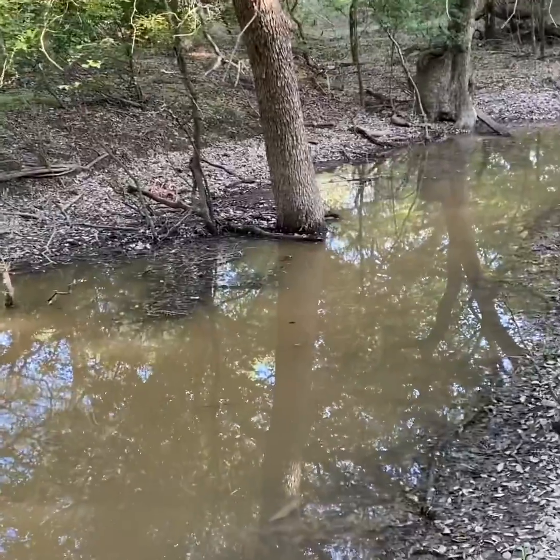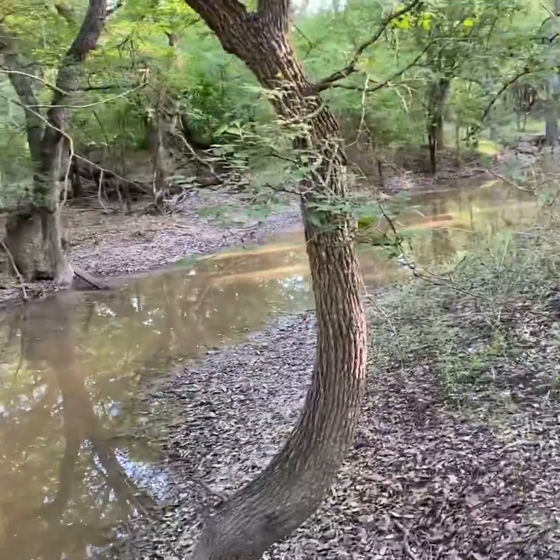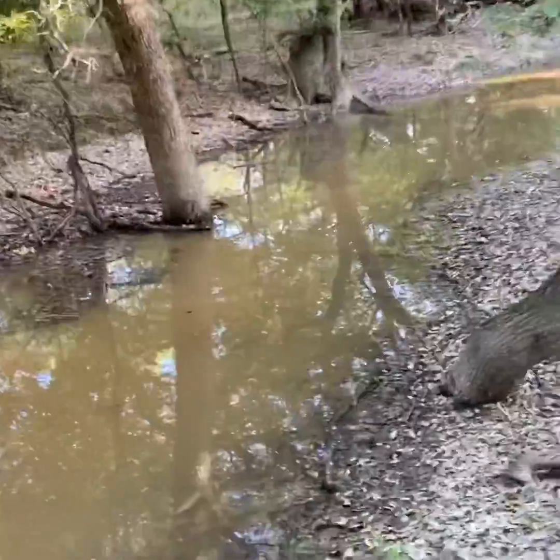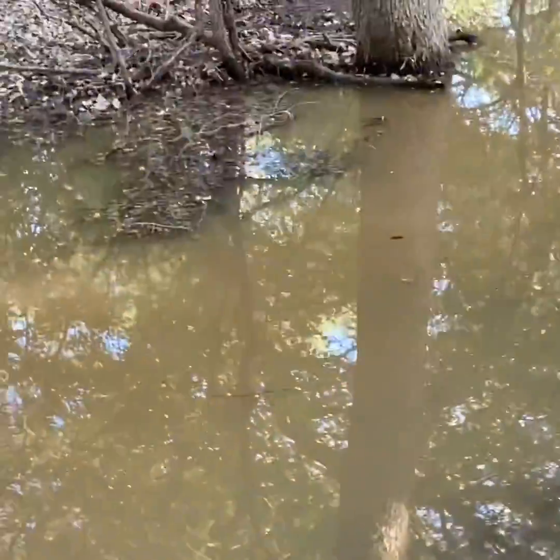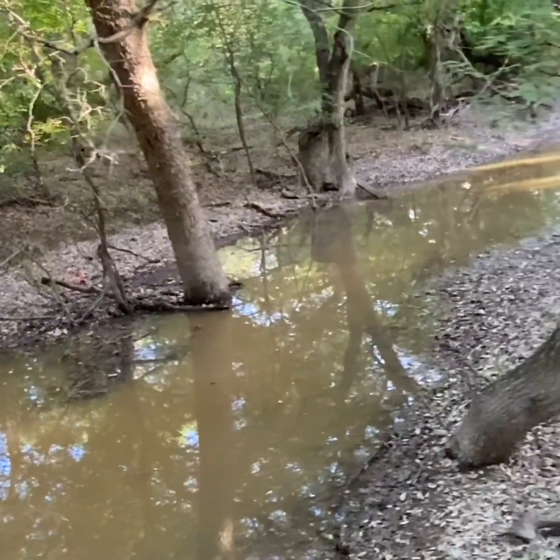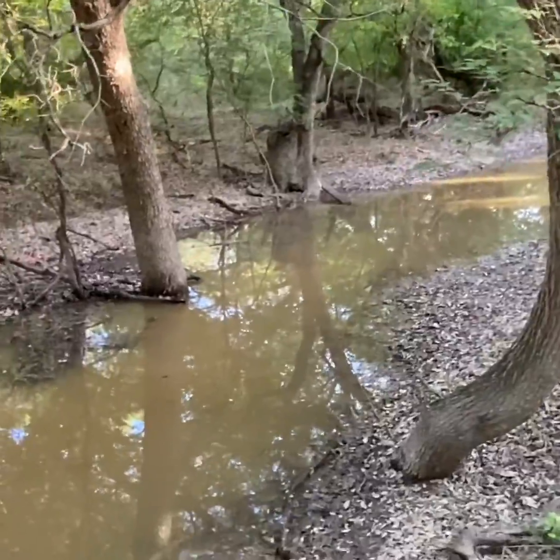As you can notice right here, the stream takes a curve that way. What is happening right here is there's an obstacle in the way, such as that tree and that debris right there, that makes the stream take another turn. This process is called a meandering stream.